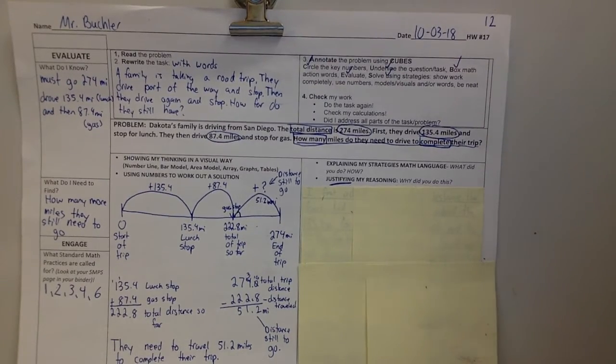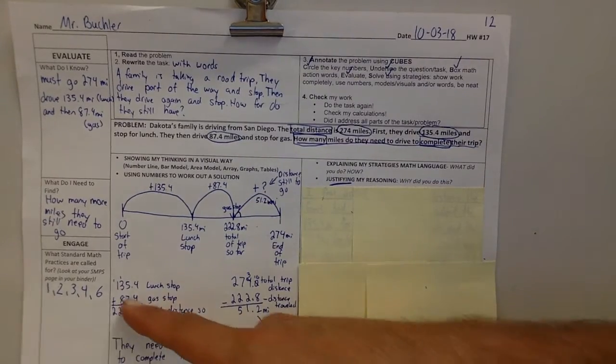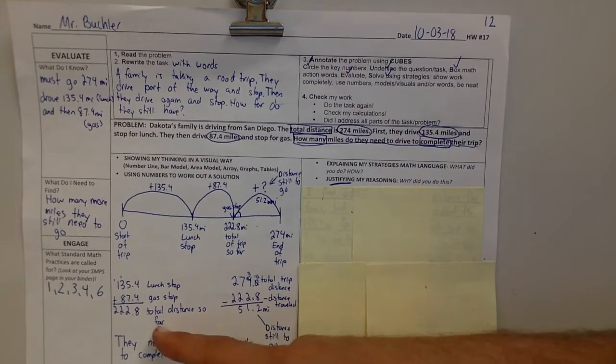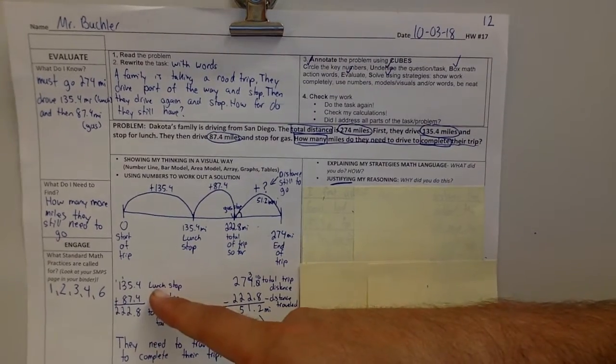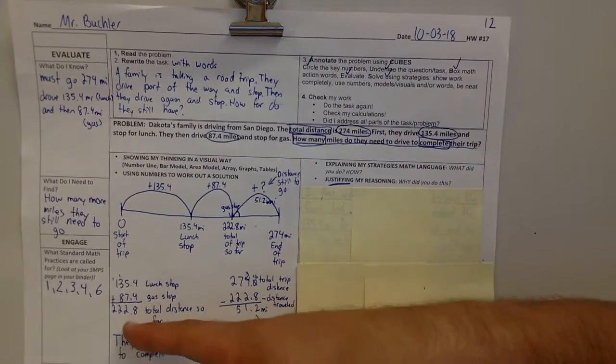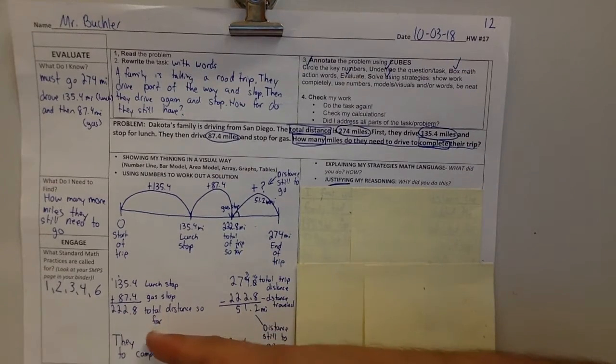Okay, so I actually started down here and then went up to that one. I thought it was easier to start here. I said I need to find out the total distance they've gone so far. So I did the lunch stop, which was that many miles, the gas stop, and I added those together. I made sure I lined up my decimals, added them. So now I have the total distance so far.